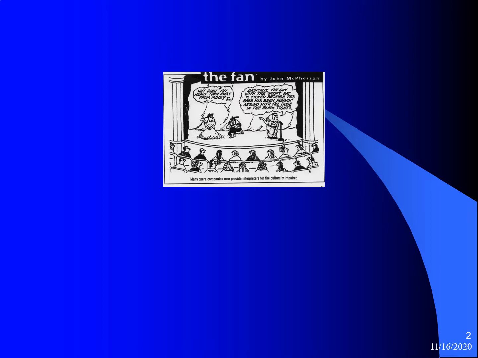The Fan by John McPherson. On a stage, at left, a woman in a flowing gown, her hands clasped in front of her, stands before a kneeling man in a doublet and feathered cap. He croons, "Why does thy heart turn away from mine?" At right, a man at the microphone speaks.